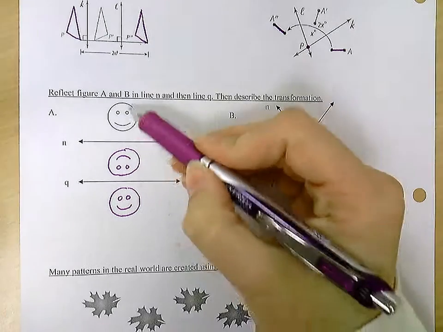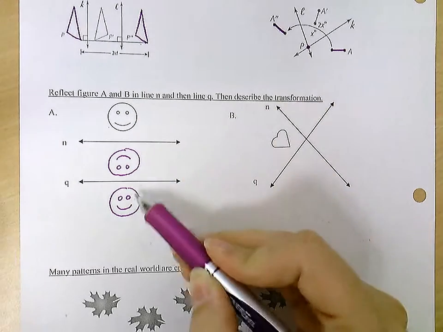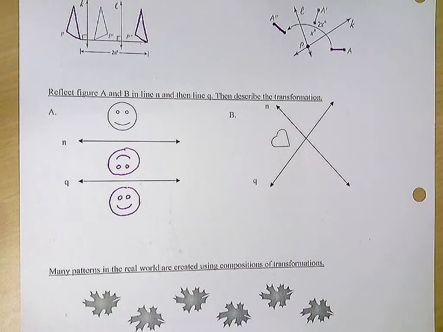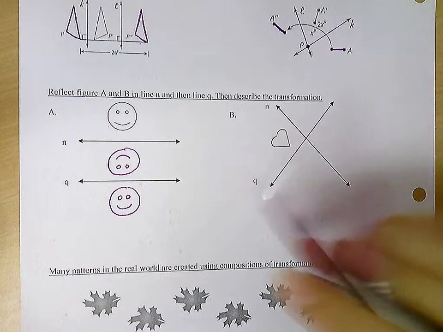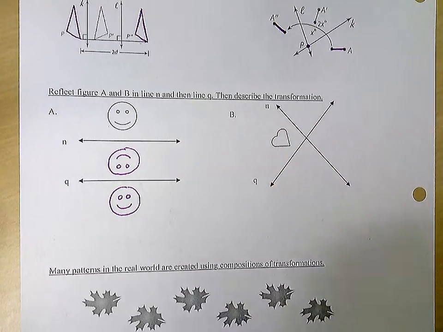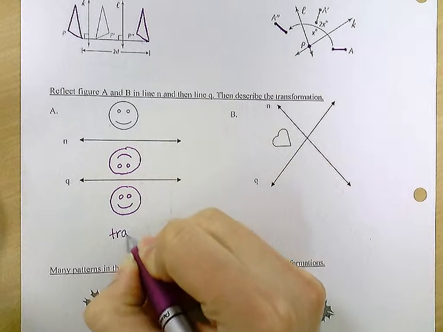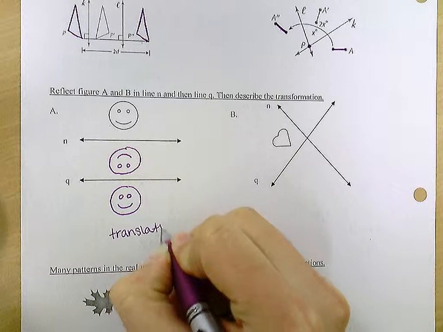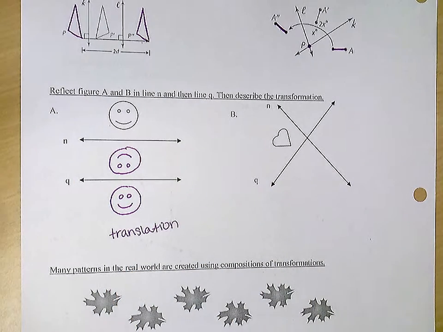So from our pre-image to our final image here, it does just look like a translation, like it just slid straight down. Okay, so that's how I would describe this. That would look like a translation.